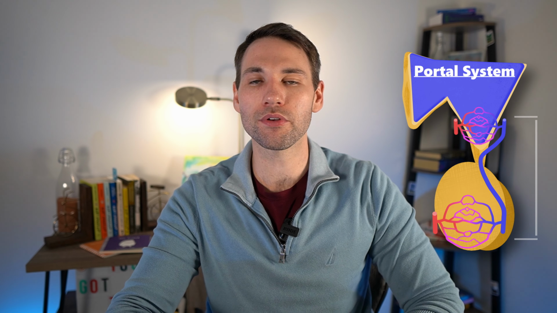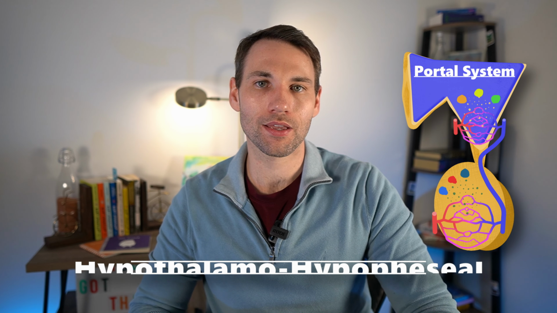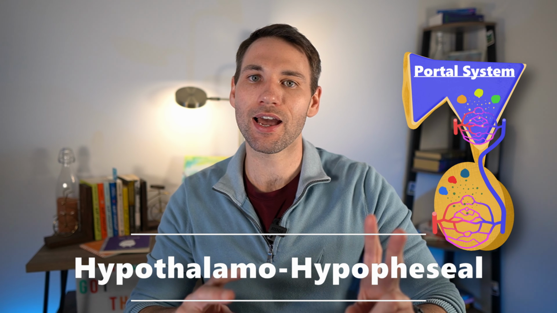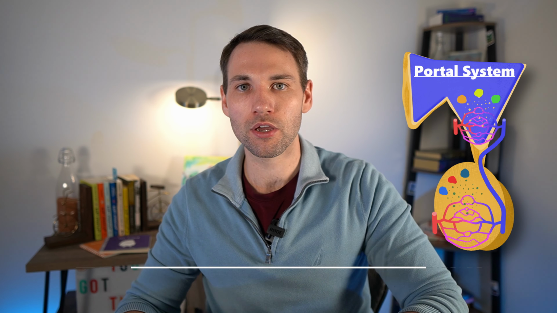A portal vein is a vein which bridges between two capillary beds, and the infundibulum houses a portal vein which allows the hypothalamus to communicate with the anterior pituitary. So hormones secreted by the hypothalamus travel down the portal vein and regulate the production and secretion of hormones in the anterior pituitary. Now this connection is referred to as the hypothalamo-hypophyseal portal system.